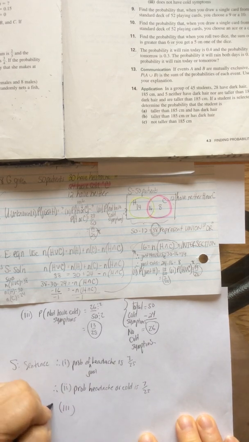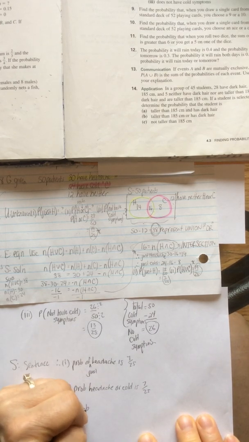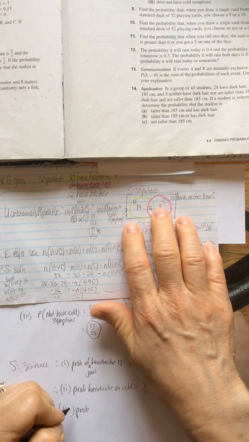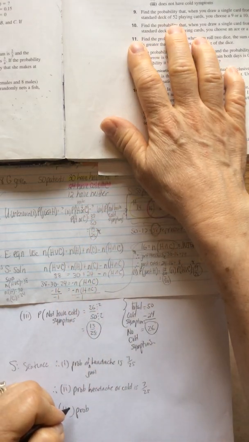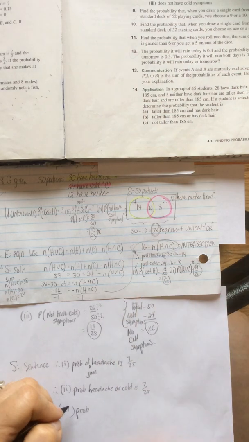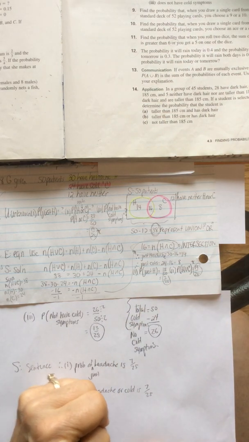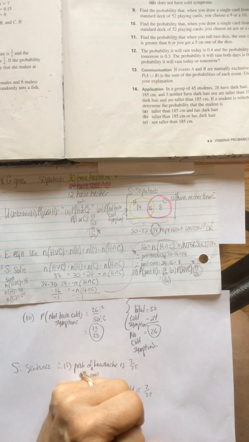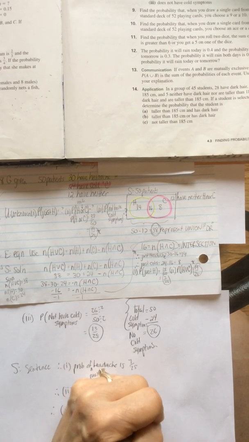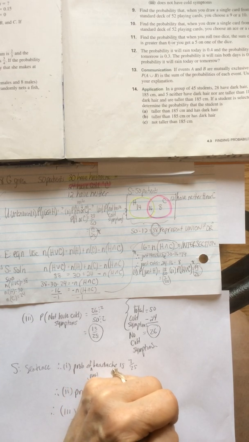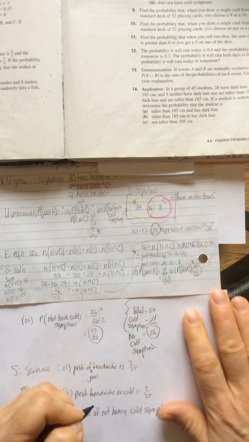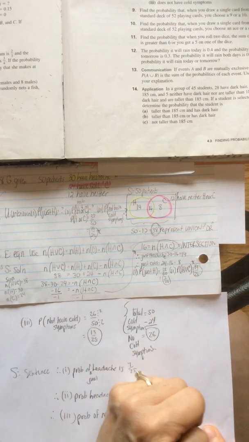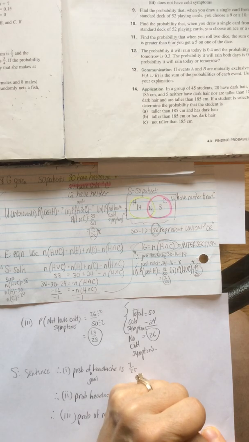The probability of not having cold symptoms is 13 out of 25.